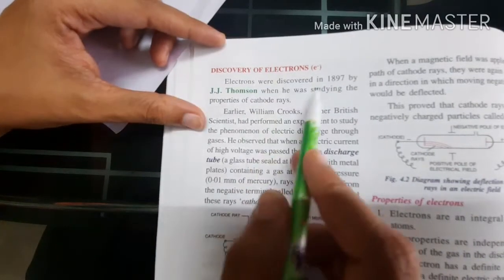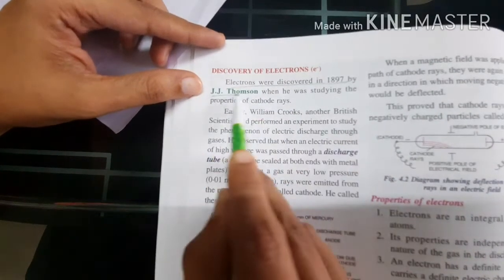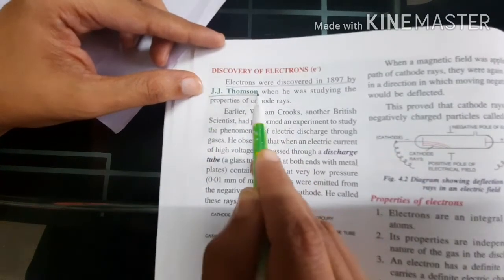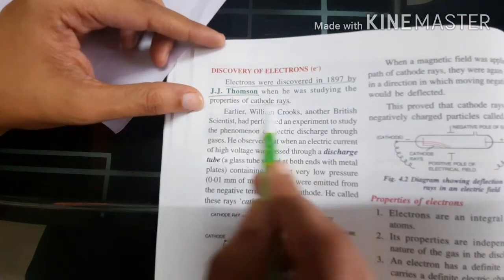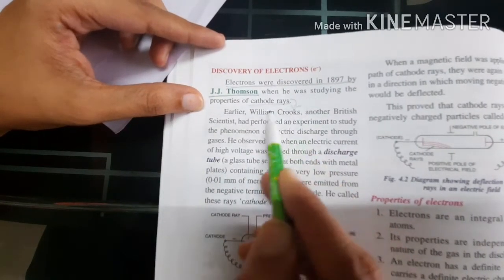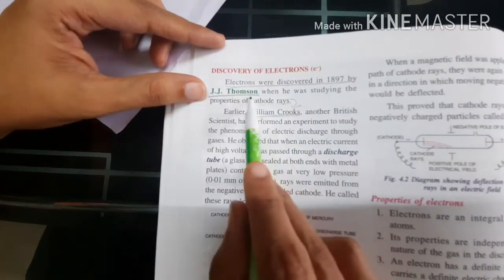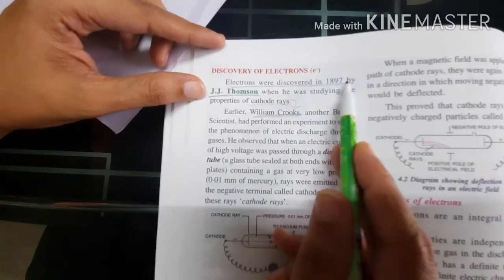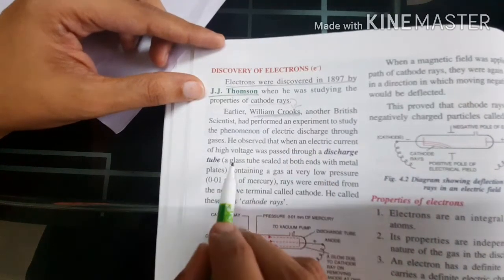So the electron was discovered in 1897 by J.J. Thomson. Underline this. J.J. Thomson discovered the electron in 1897 when he was studying the properties of cathode rays. Now what are cathode rays? Cathode rays were discovered earlier by William Crookes. Before 1897, William Crookes, one of the scientists, was doing some research on a discharge tube.